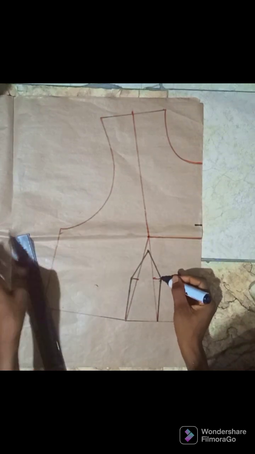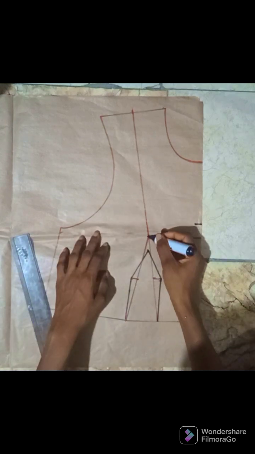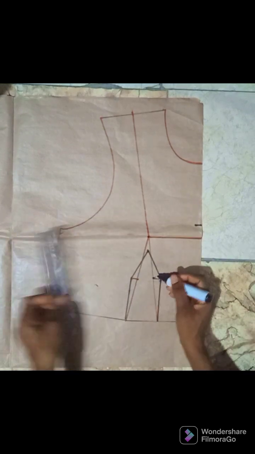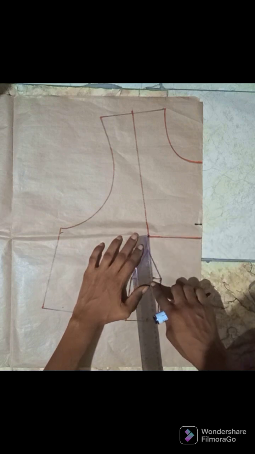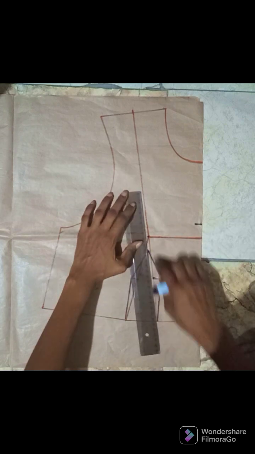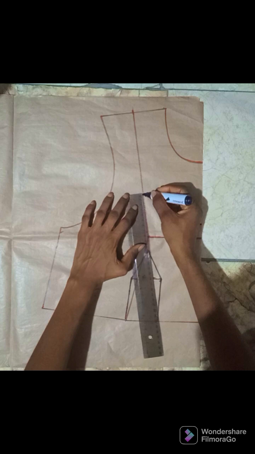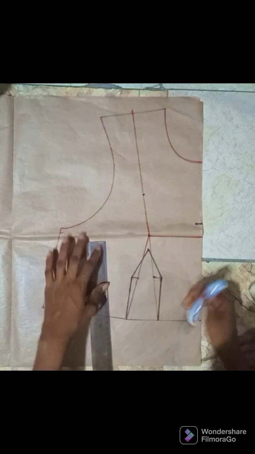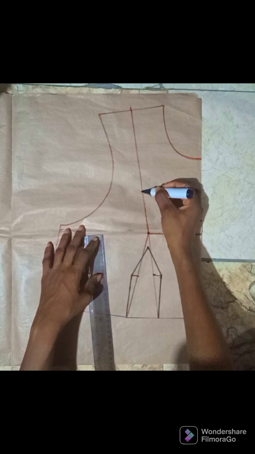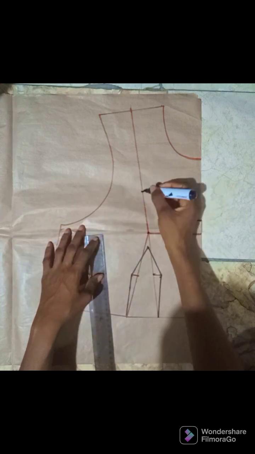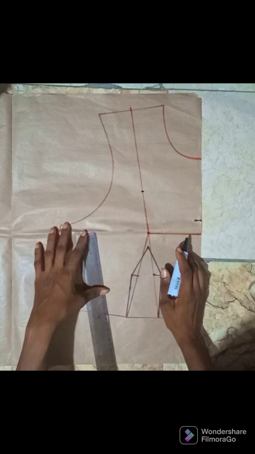From the bust point down to under the bust, you are going to measure it out to get your upper bust point. This is also called the bust radius. So the bust point gave me 8 cm, so I'll mark my upper bust region. So here is my upper bust.